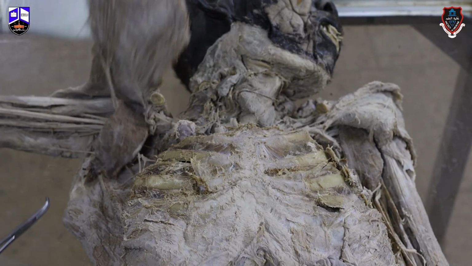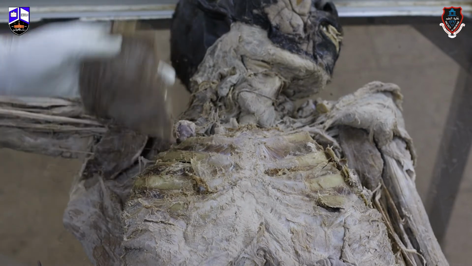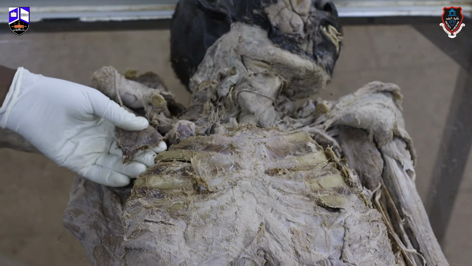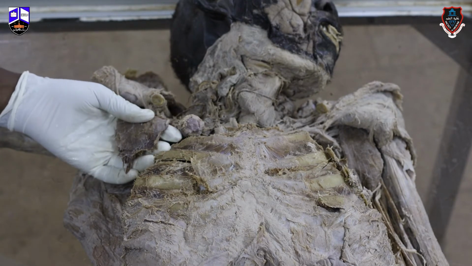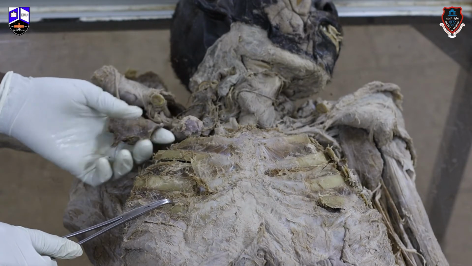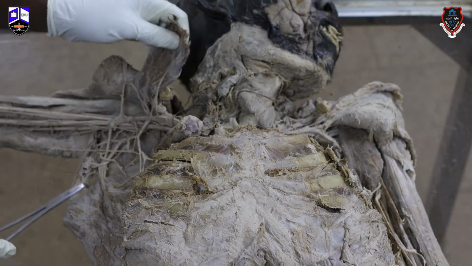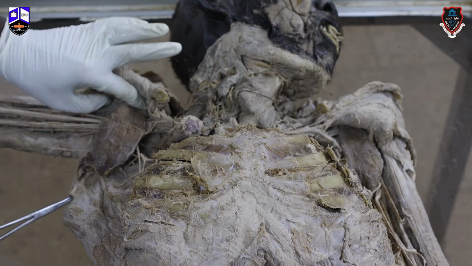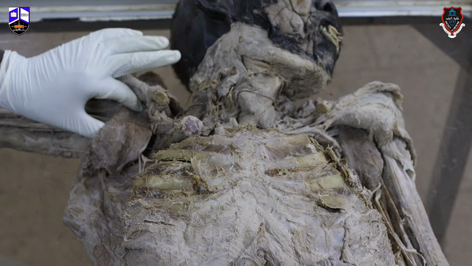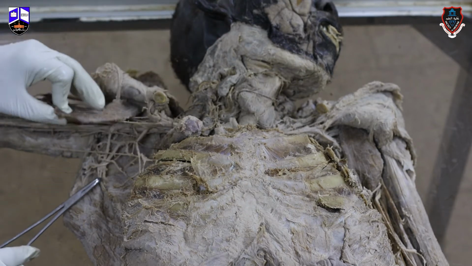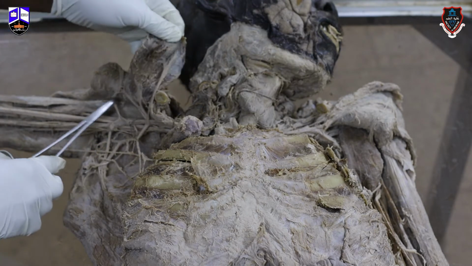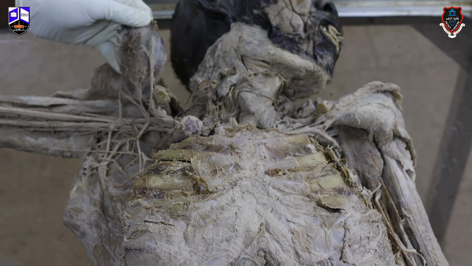Below the pectoralis major is a smaller muscle known as the pectoralis minor. This muscle originates from the third, fourth, and fifth ribs and goes upward and laterally to be inserted in the coracoid process of the scapula, and this muscle is innervated by branches from the lateral and medial pectoral nerves as well.